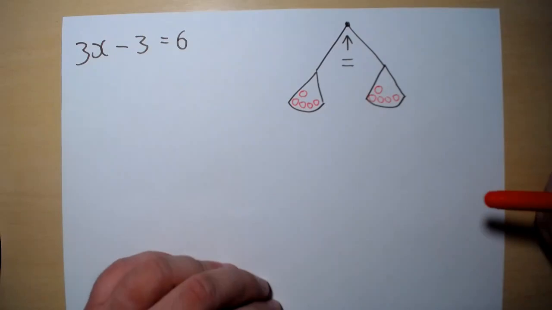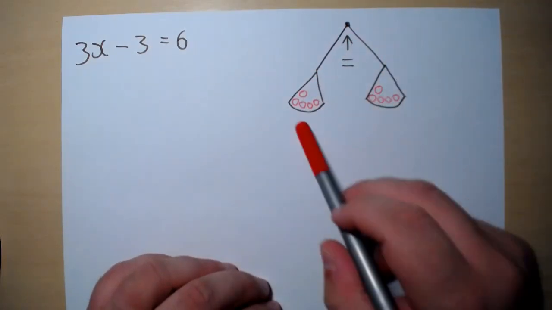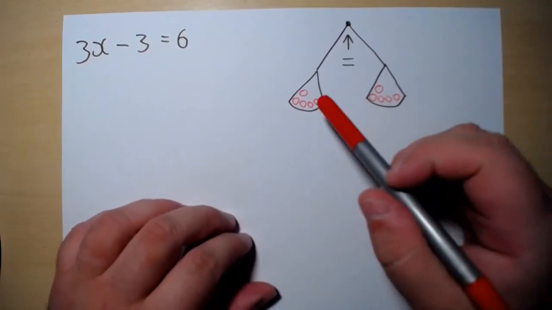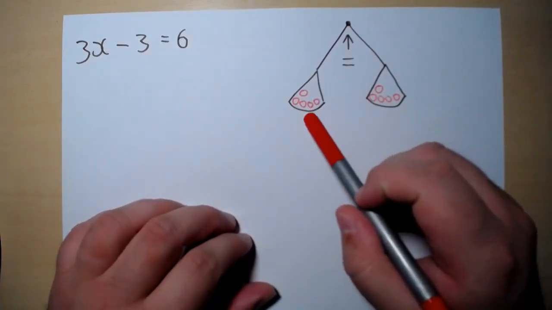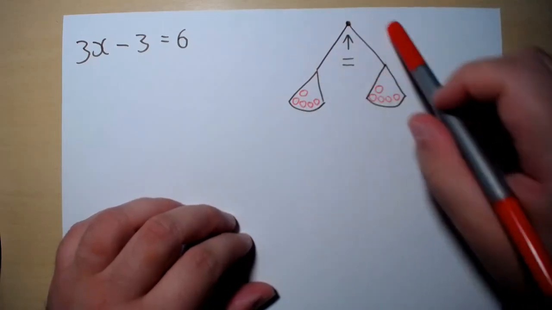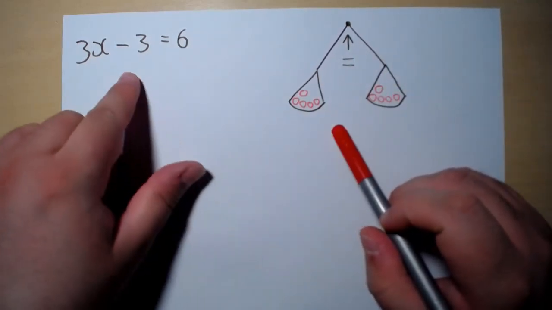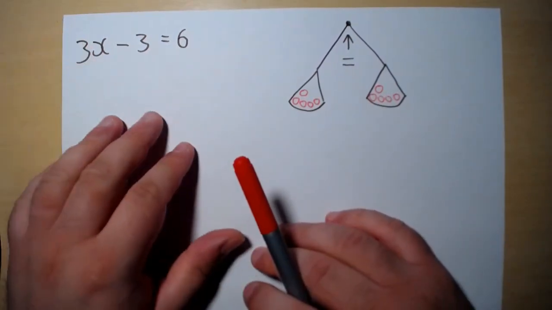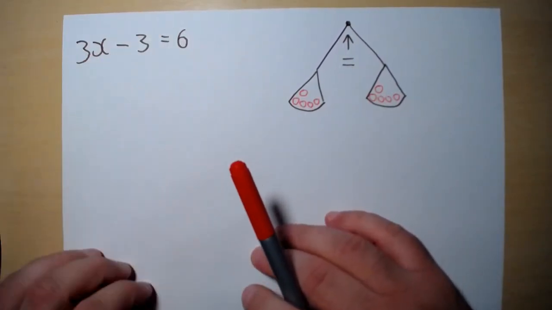In other words, in order for this weighing scale to remain balanced, whatever we do on the left-hand side, we have to do it on the right-hand side. If you understand this concept and apply it to algebra, you will be able to easily solve these types of algebraic problems.